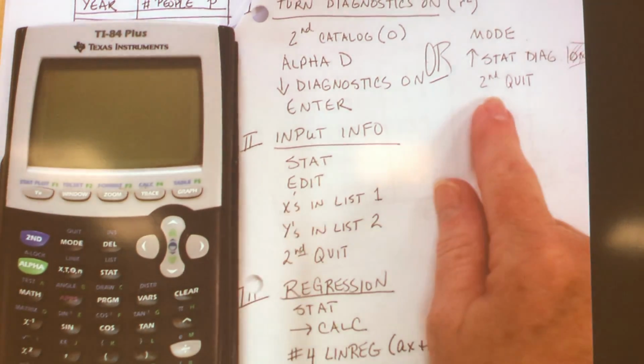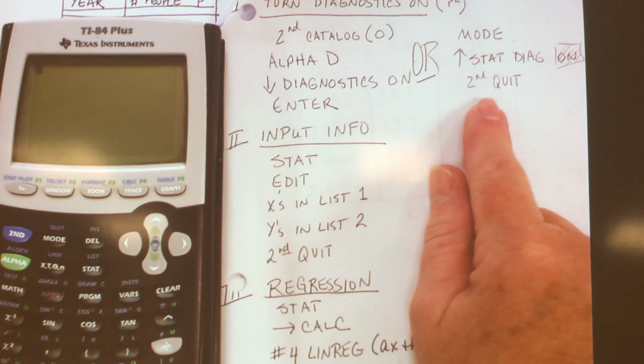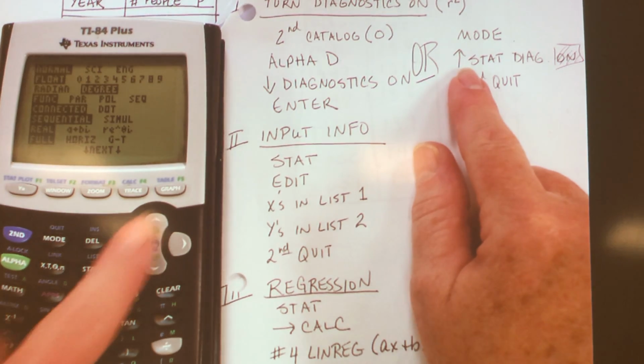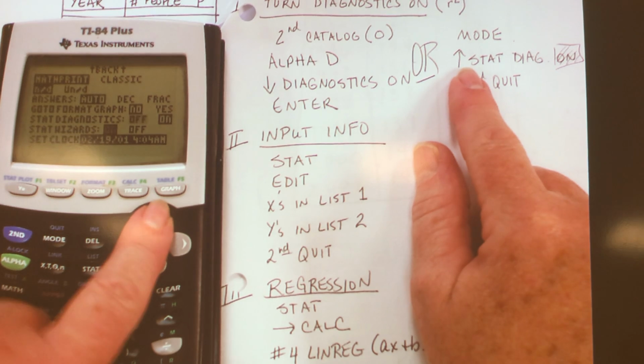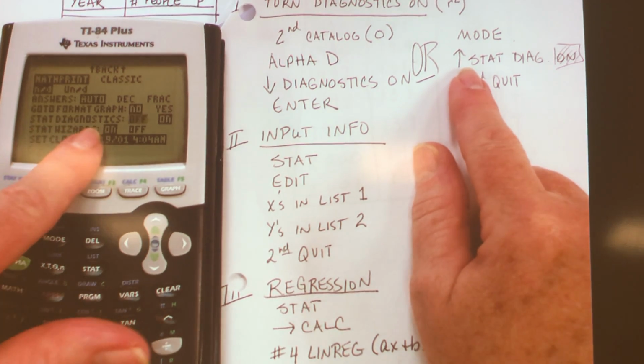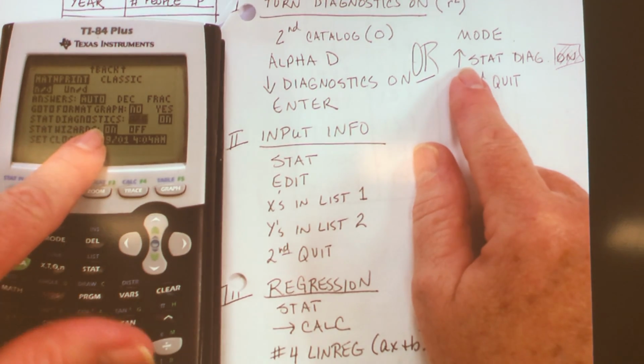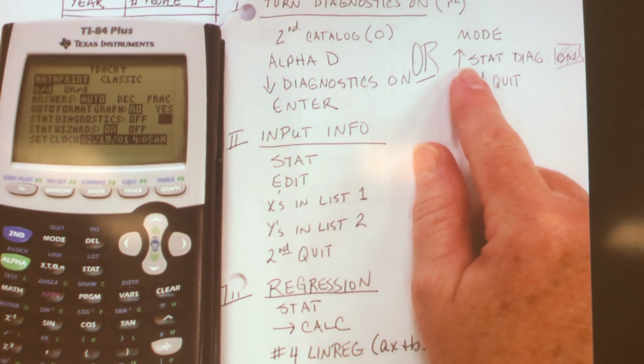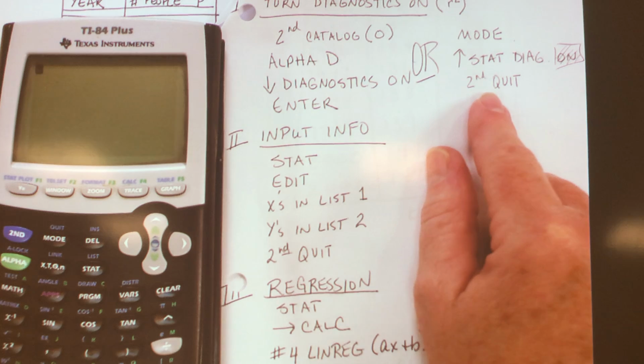Okay? So first thing I'm going to do is make sure my diagnostics are on. So I'm going to go to mode. I'm going to arrow up to get to the second page. There's my diagnostics. And I'm going to turn mine on. Mine are already on. Okay? So now I go second and quit.